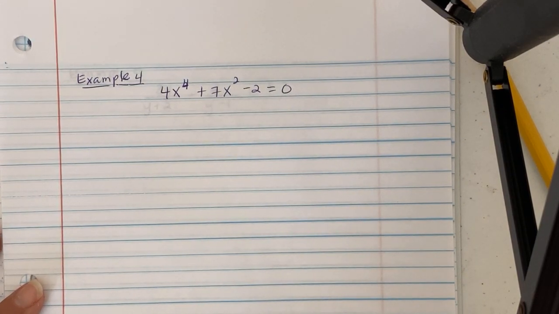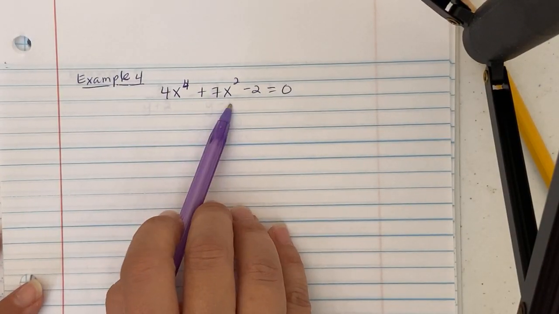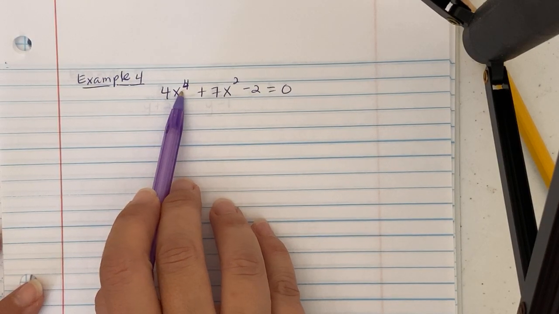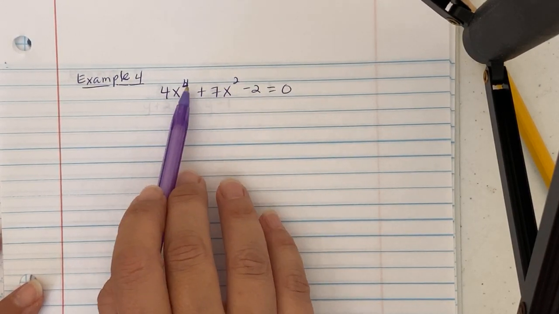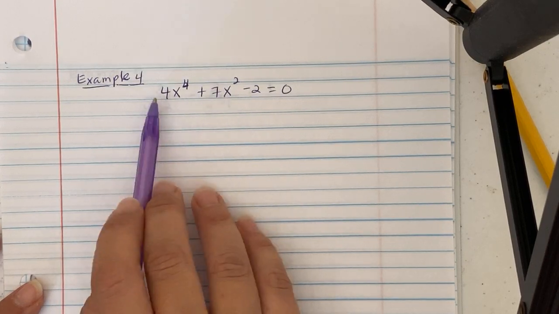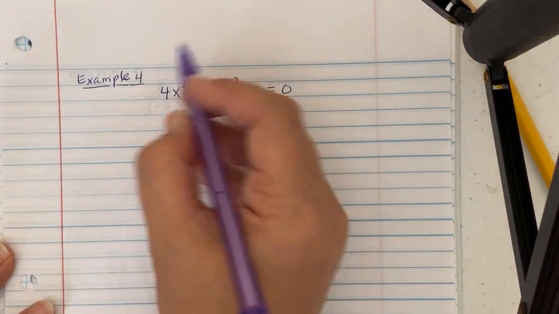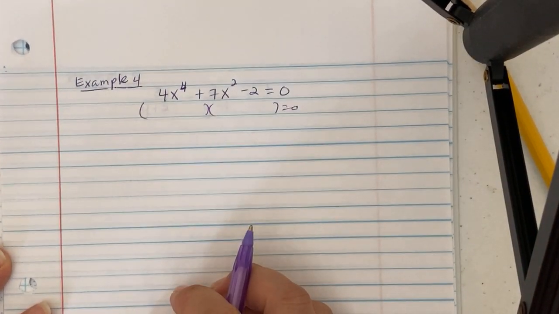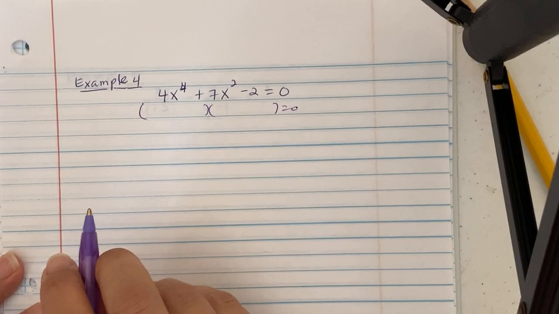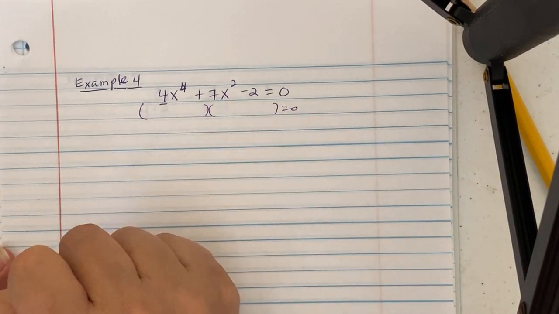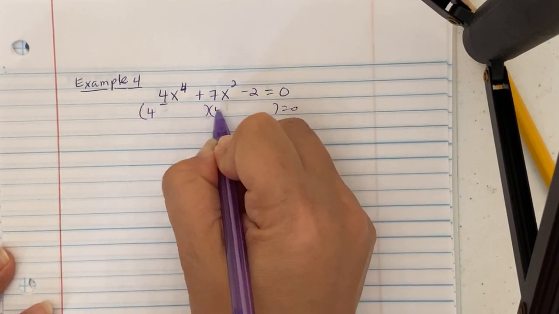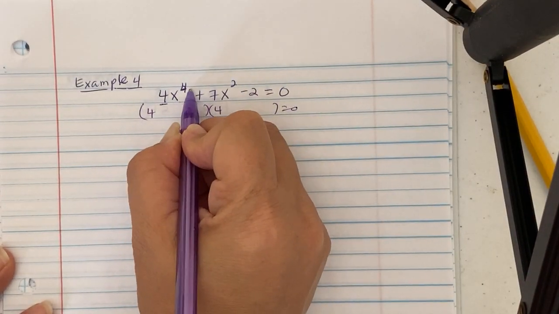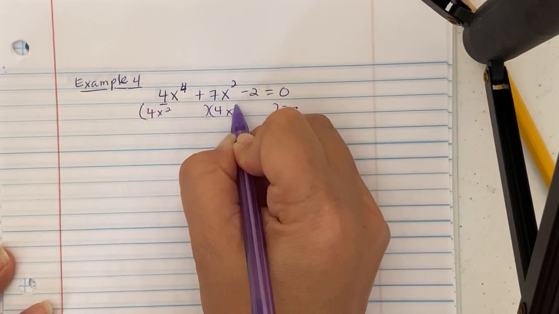Example 4 says 4x to the 4th plus 7x to the 2nd minus 2 equal to 0. This problem right here, we don't really need to use the substitution method since the exponent is a power of 4 and the middle one is a power of 2, which means half of 4 is the 2, that is our middle piece. We can go straight to factoring. So I'm going to put 2 parentheses. And those of you that have had me in the past, I do the Colombian method of factoring. So the first step is you're going to take the leading value of 4 and plug it into both pieces of your parentheses. The power of 4, I'm going to split in half. I'm going to make them power of 2.